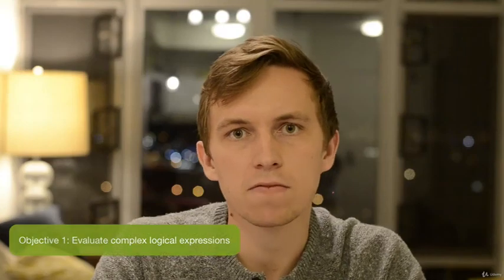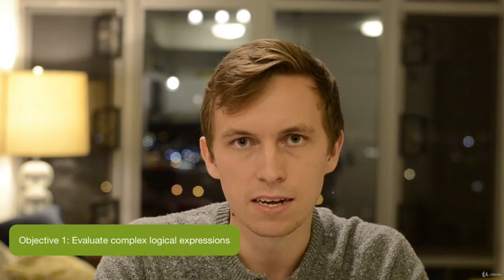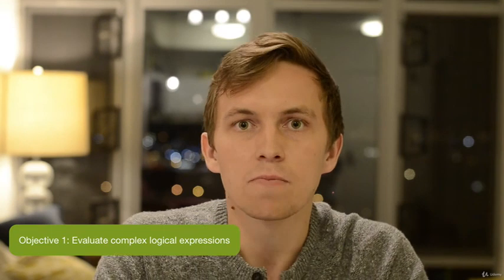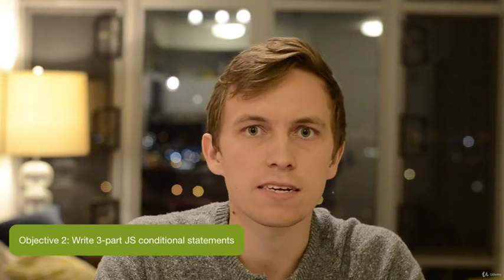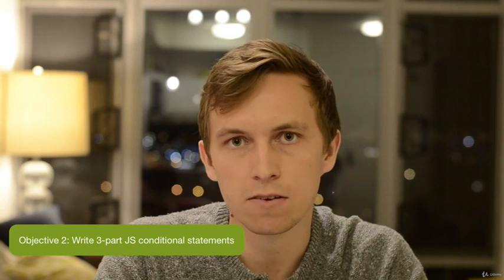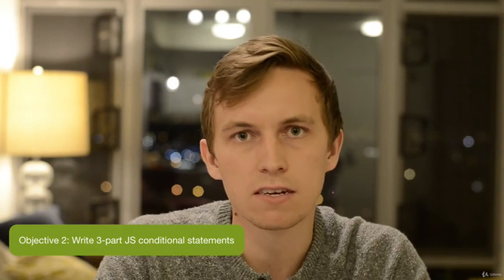So as far as this particular unit is concerned, we have 4 main objectives, and they really revolve around 2 main categories or 2 main topics, which, as I mentioned earlier, are conditional statements and loops. The first objective is that by the end of this unit, I want you to be able to evaluate complex logical statements. So you'll be using things like Boolean operators and logical operators and comparison operators. Basically, I want you to understand how they all work and how they all interact. And that's closely related to the next objective, which is that I want you to be able to write conditional statements with if, else if, and else components. So 3-part conditional statements, which is how we make decisions in JavaScript.